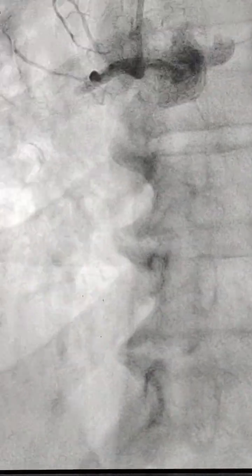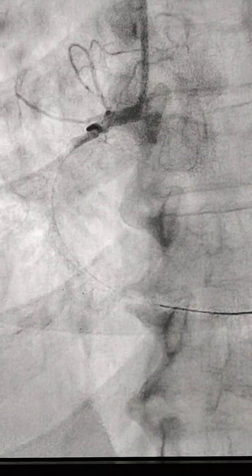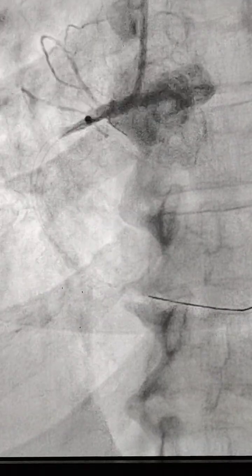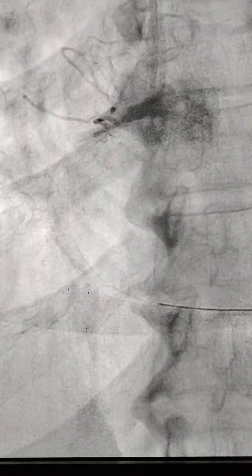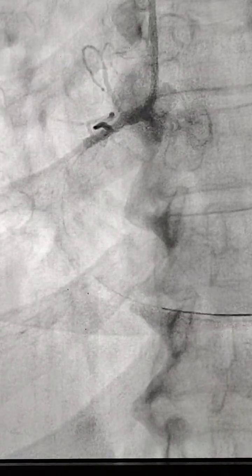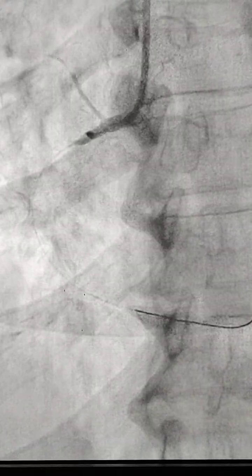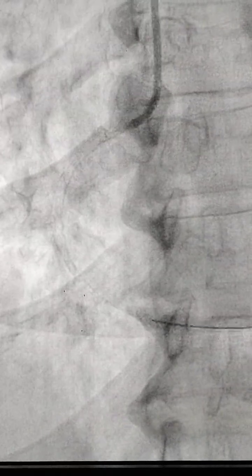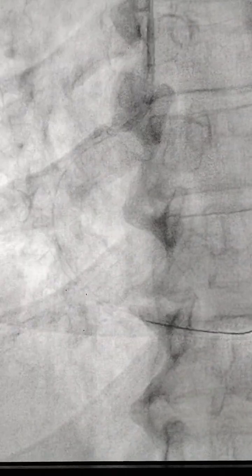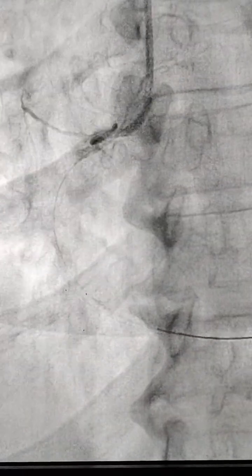Generally I do radial route because of fewer complications compared to the femoral route. So with the right radial route, this is a JR catheter, and this is a BMW PTCA wire. It was a cakewalk to cross the wire easily, and you can see after crossing the wire there is no flow even.